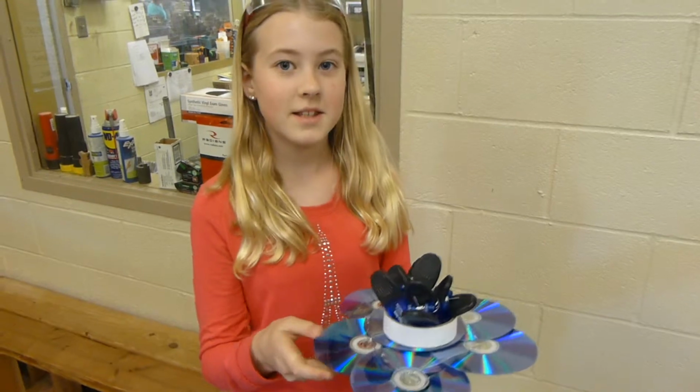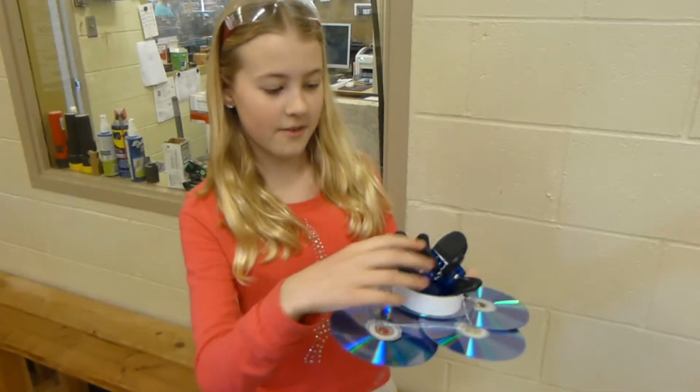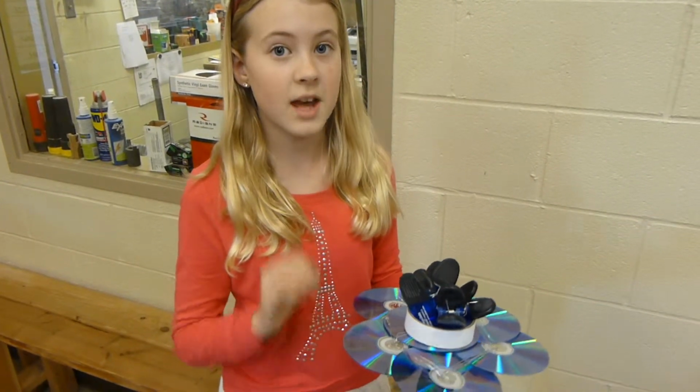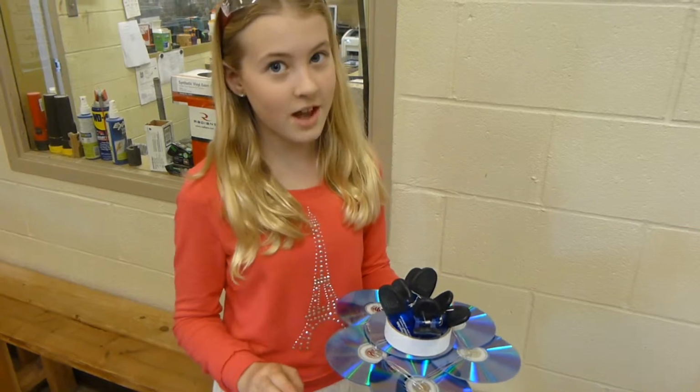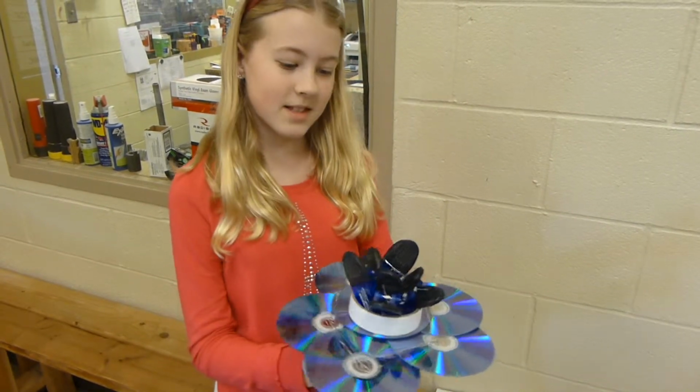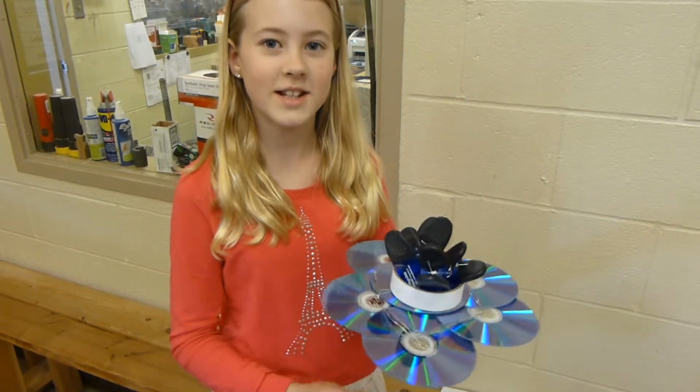But as you can see, I've put together lots of junk. I have clips and CDs, and we were not allowed to use glue, tape, or rubber bands, so we had to wire everything, which was a challenge. So this was our Bernstein project.